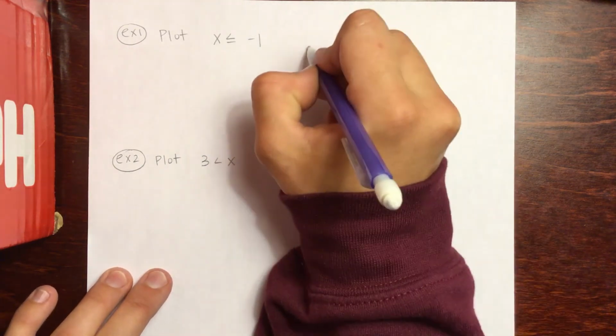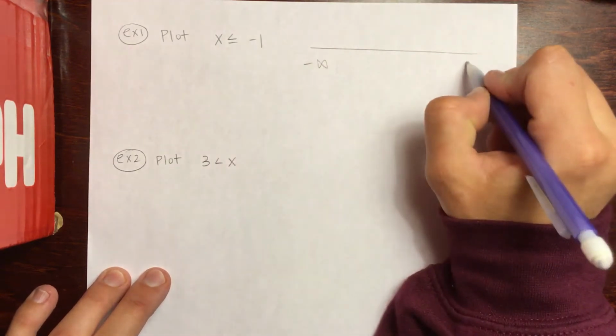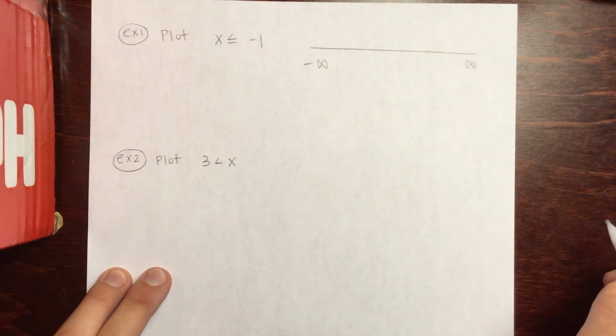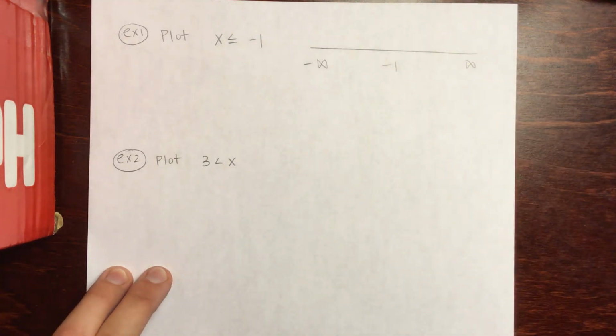Okay, draw your number line. It doesn't matter what numbers you put on here. I always include the endpoints negative infinity and positive infinity, and you have to include -1 because that's the important number here. Okay, it's already written x before the inequality sign, so that's a good thing.